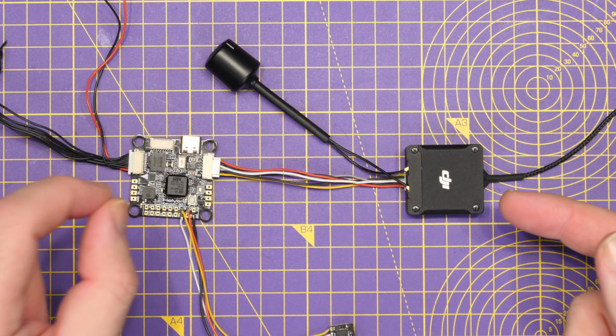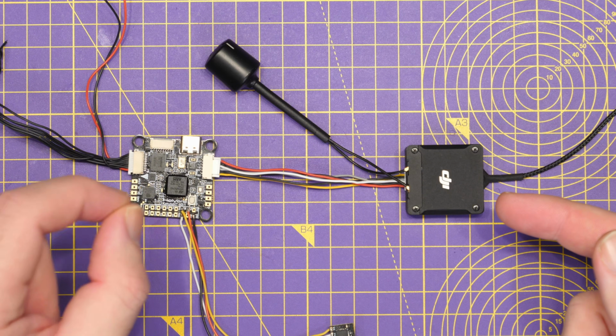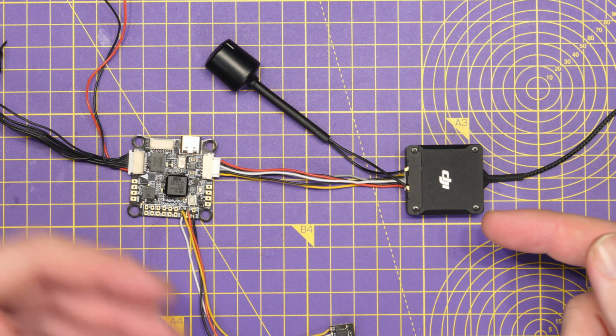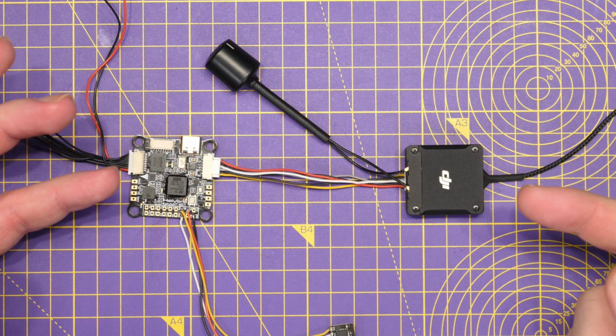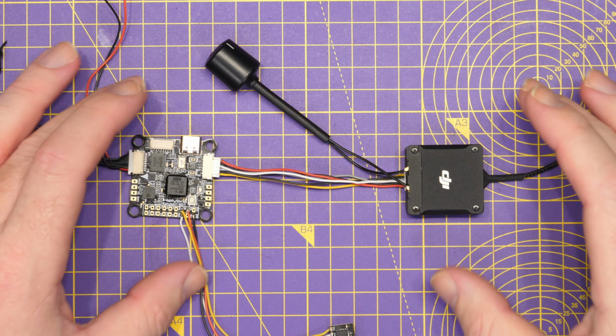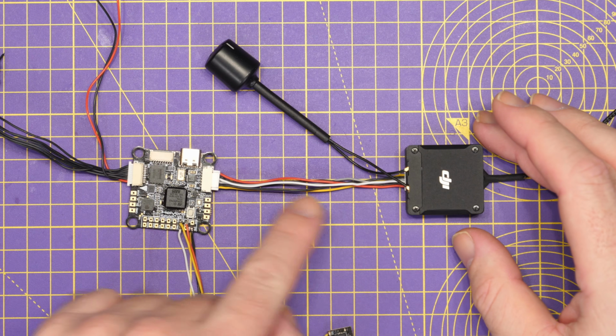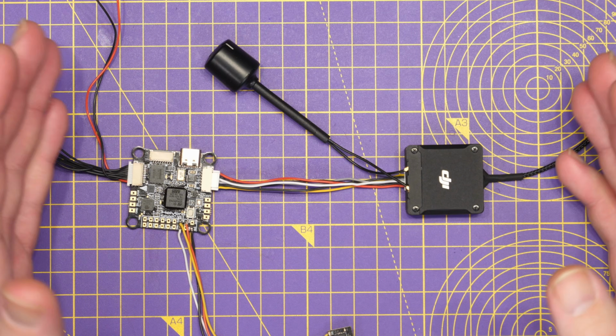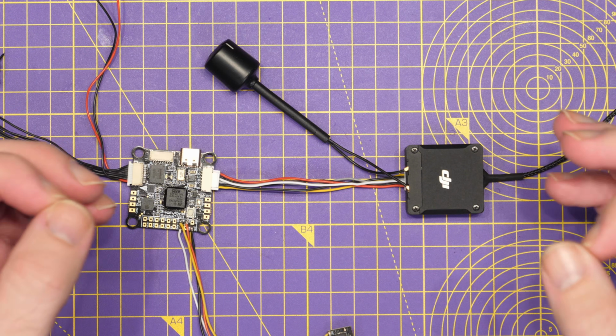That needs to be the same UART, so that TX and RX must be of UART 1, 2, 3, 4, 5 or 6, whatever UART you have spare. And then you have the additional cable, which is the yellow one, which is used for the RC connection if you're going to be using the DJI remote controller.